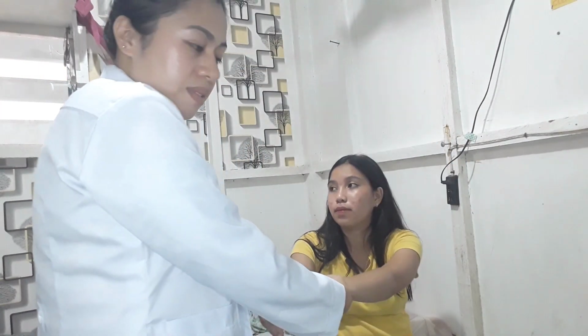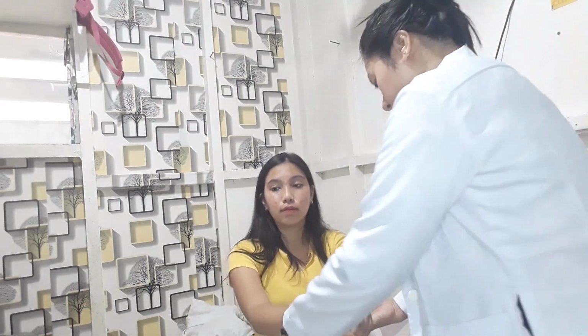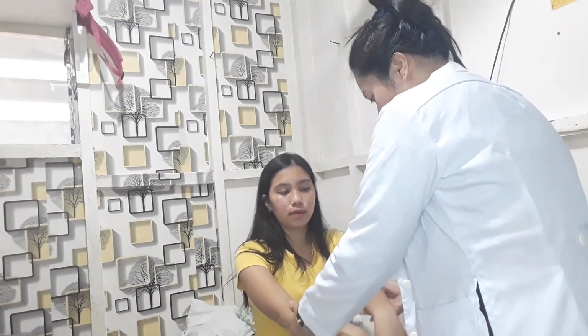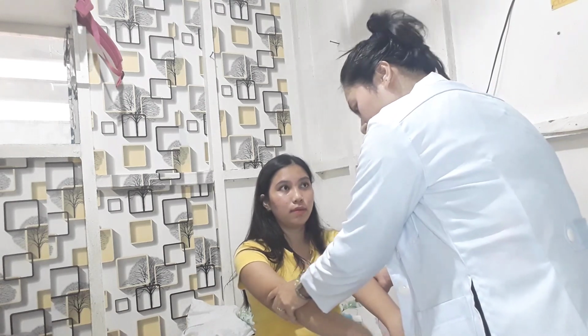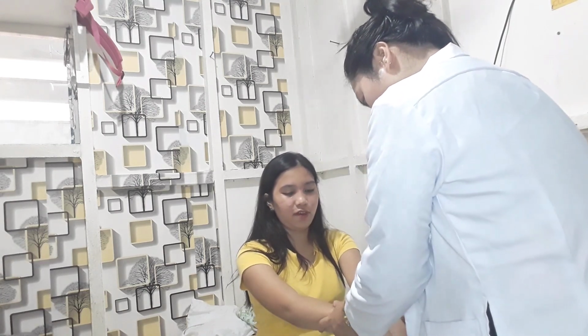Assessing the skin. As you perform each part of the head to toe assessment, assess the skin for color variations, textures, temperatures, turgor, edema, and lesion. As you assess the skin, teach the client how to examine their own skin to note any warning signs of skin cancer.